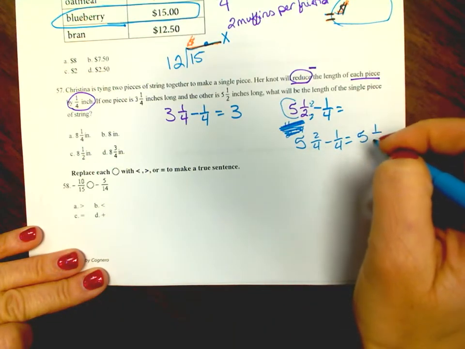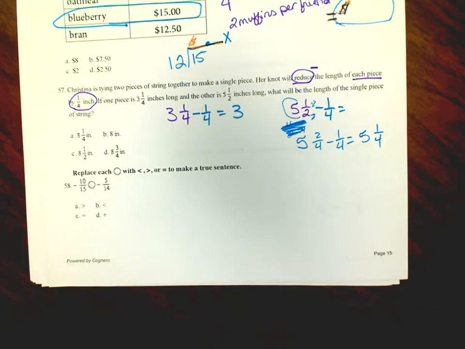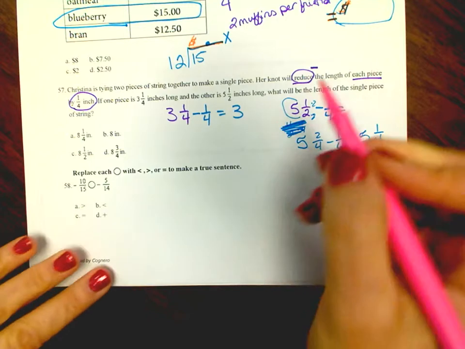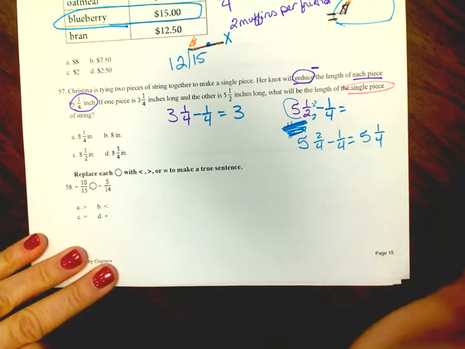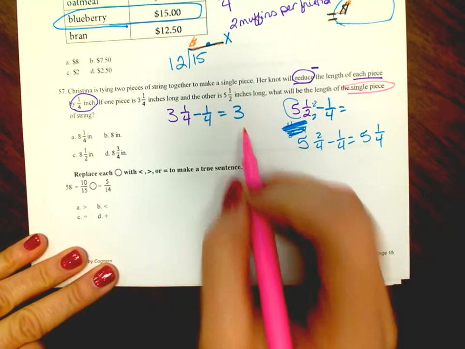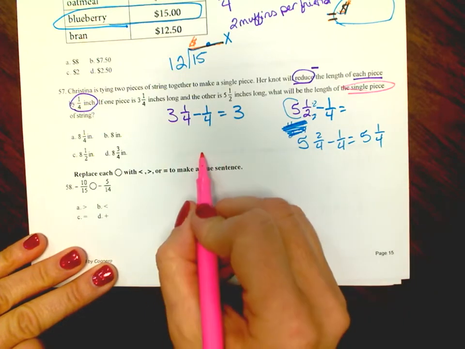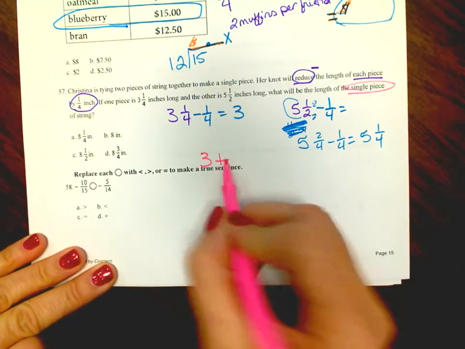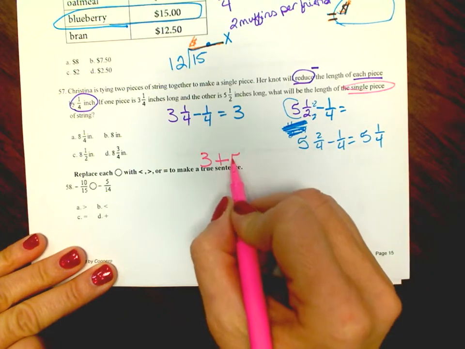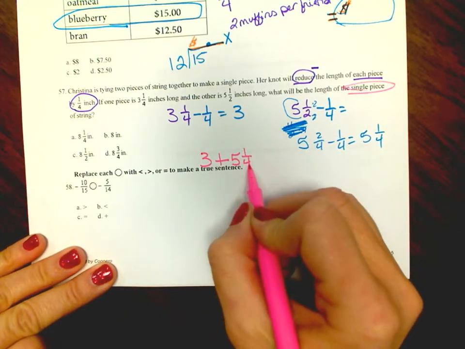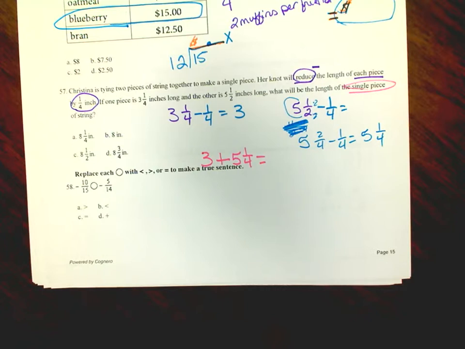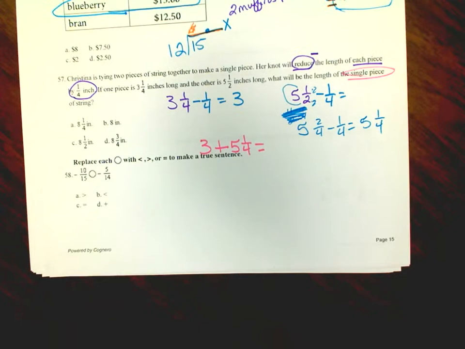So I'm left with 5 1/4. So now I want to know how long that single piece would be. So this piece that was 3 1/4, but after tying it to a knot, it's only 3 inches, plus the second piece. So there you go. Number 58.